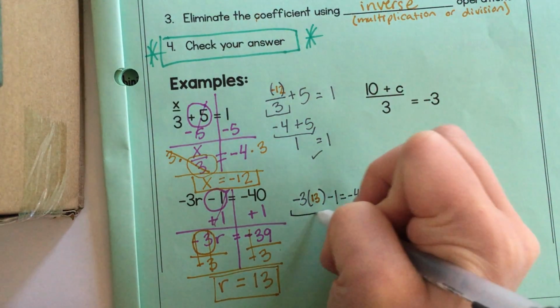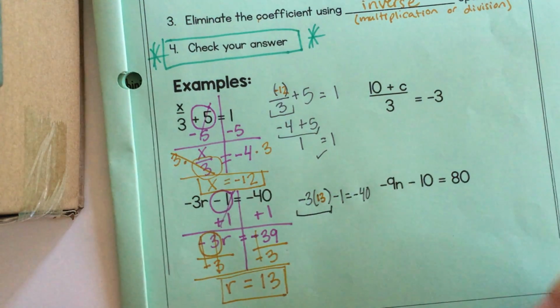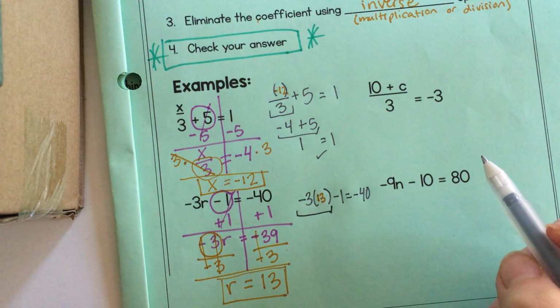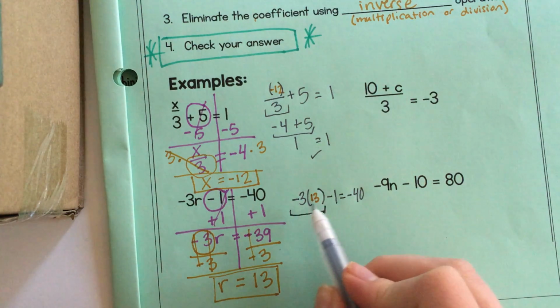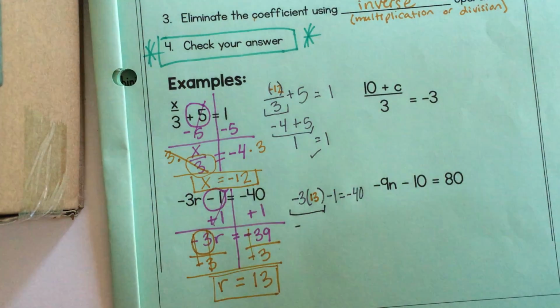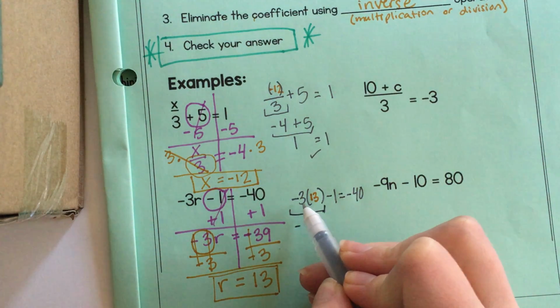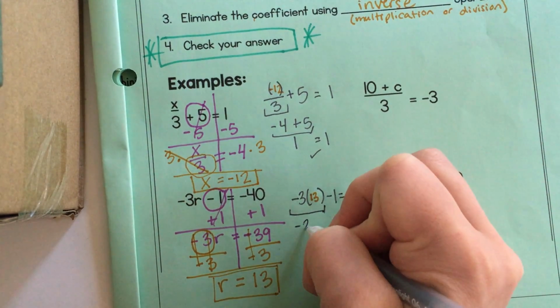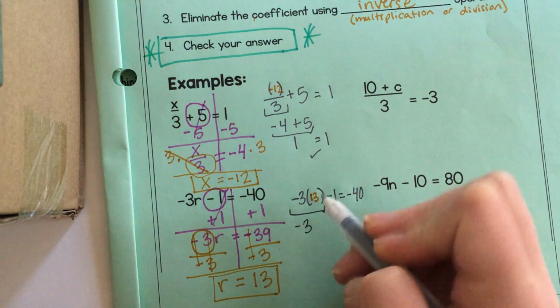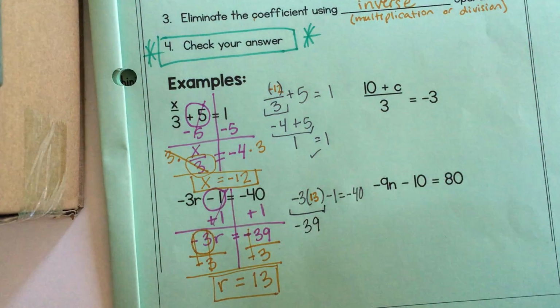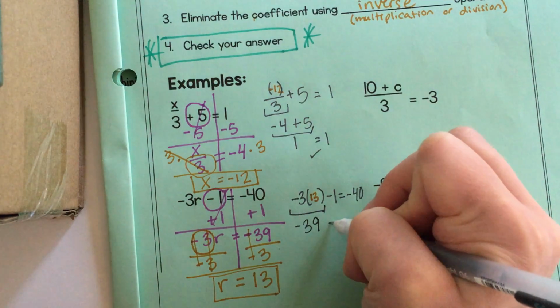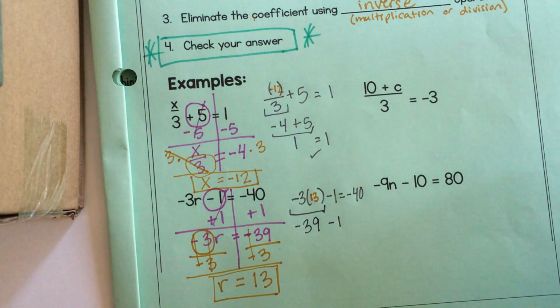What is negative 3 times 13? Well, first, negative times a positive is negative. And then 3 times 13, I would do this in pieces. 3 times 10 is 30. 3 times 3 is 9. So negative 39. We still have our minus 1.